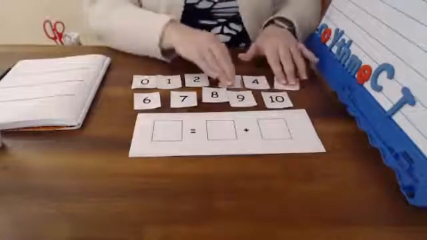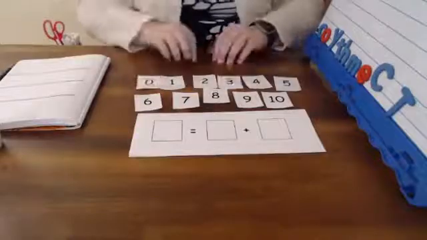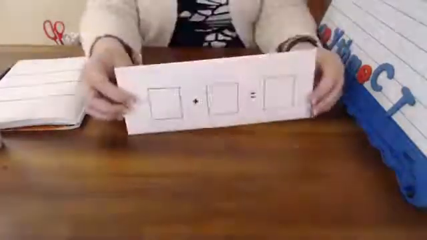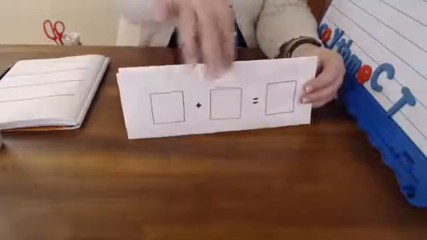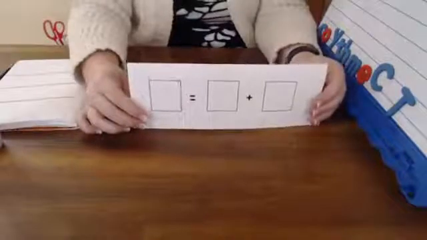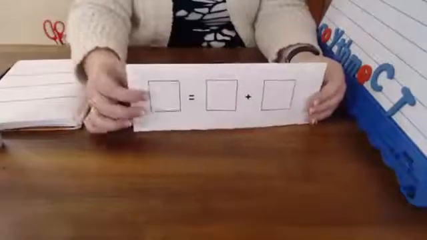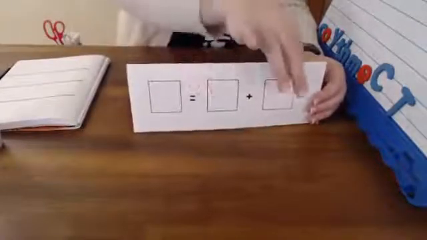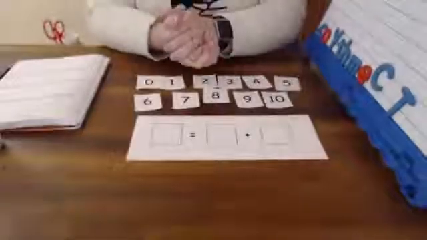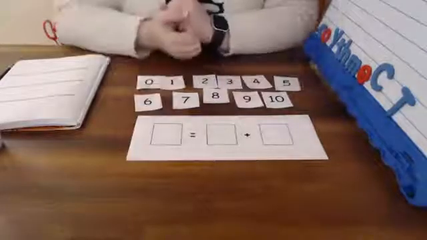So you have your numbers 0 to 10 laid out. Now, I saw a friend sent me a picture. I have been doing it this way where you have blank plus blank equals blank. But I liked what they did in their picture they sent me. They had blank equals blank plus blank. And I liked that a lot. So let's use that today. So if you did that in your pictures yesterday, good job. I'm so proud of you.